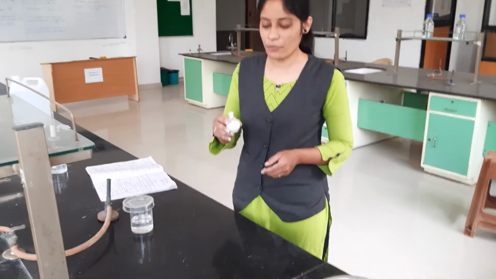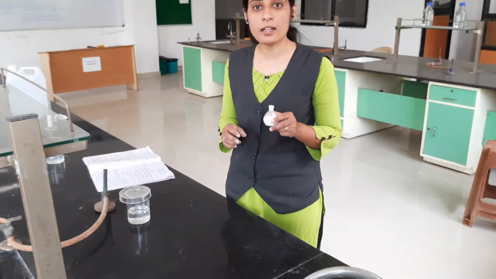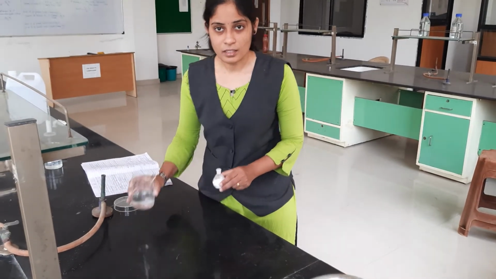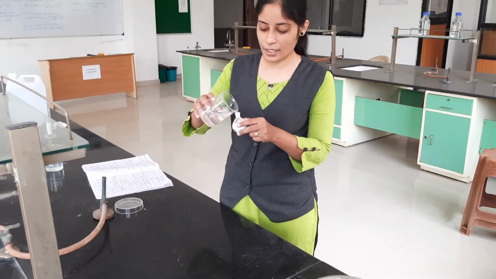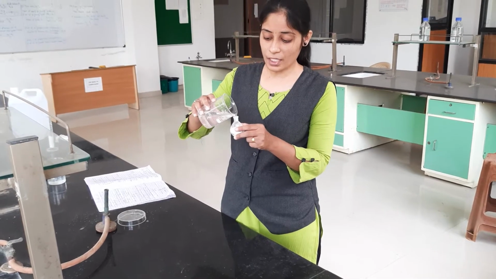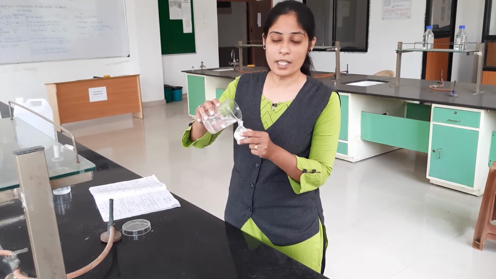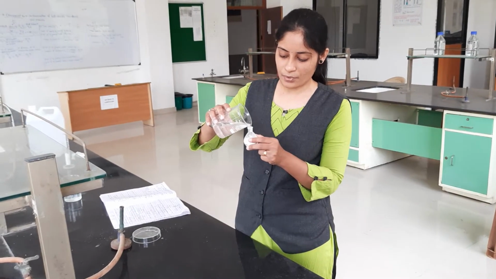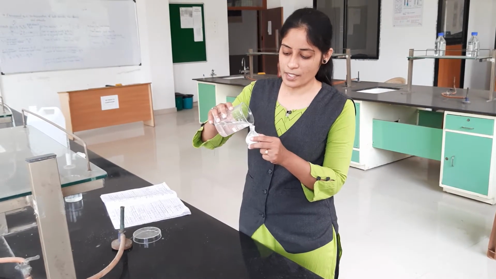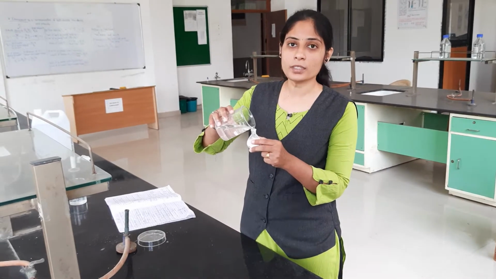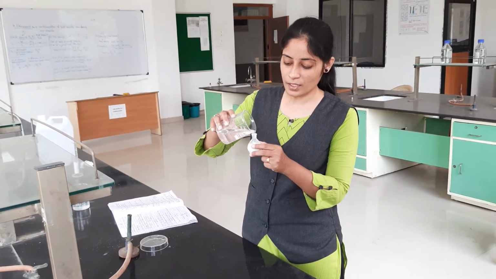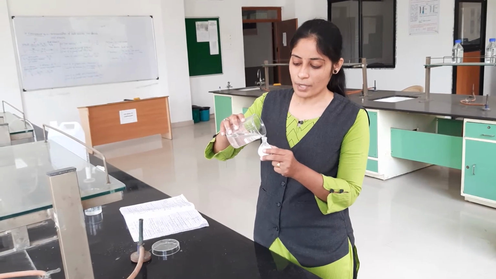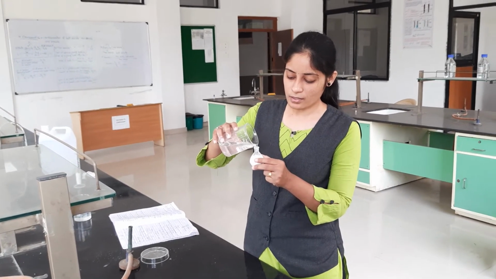Then again we fill the benzene liquid in that specific gravity bottle. The remaining volume is totally covered by benzene. Why do we add the benzene? Because to avoid the pores or any void volume in between the powder particles. For that purpose we add the benzene in that powder sample.